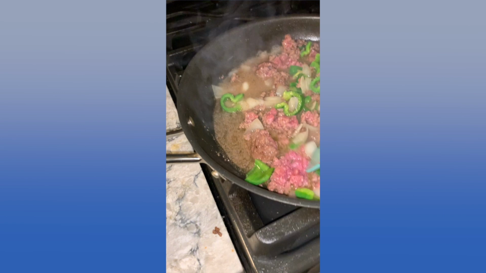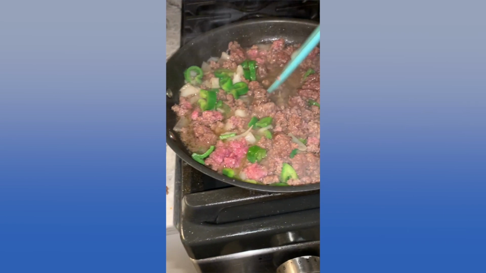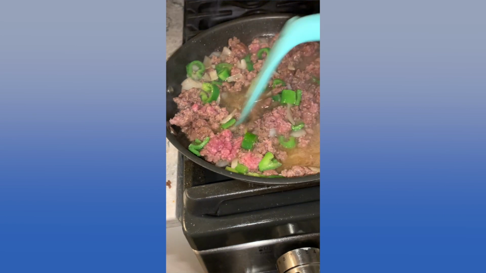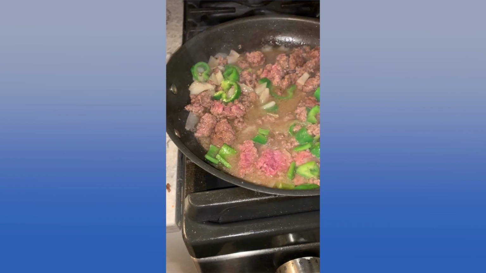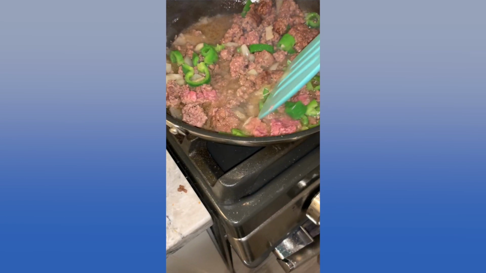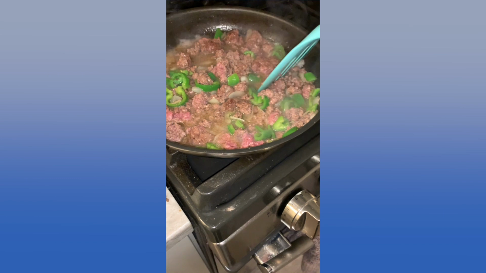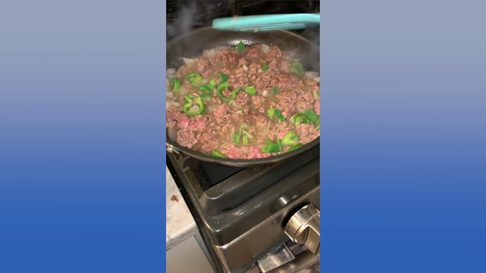Woo! Be careful. It can get hot when it splatters. You definitely need to be careful. I'm going to let that cook a bit.